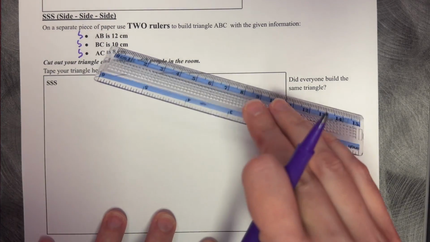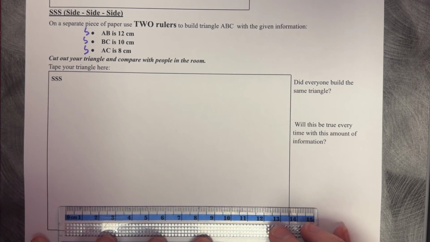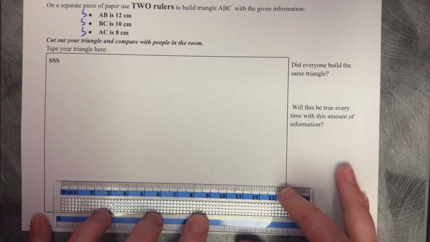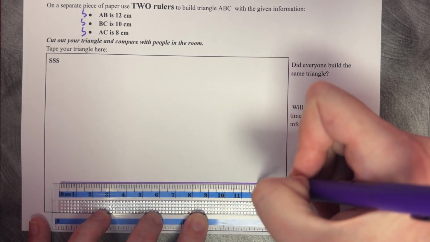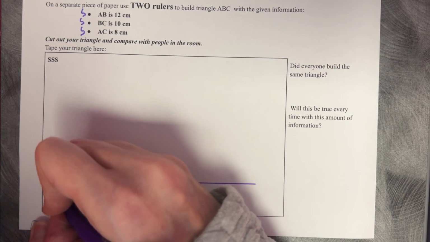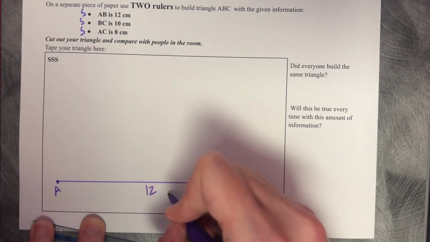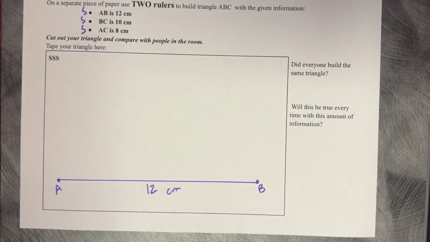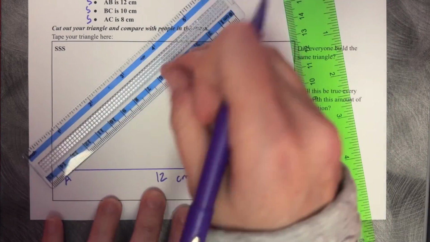So let's build the longest side first, 12 centimeters. I'm going to build it down here at the bottom of the box so I can give myself some room. So that's our AB, 12 centimeters. And now using 2 rulers, AC is 8 centimeters.